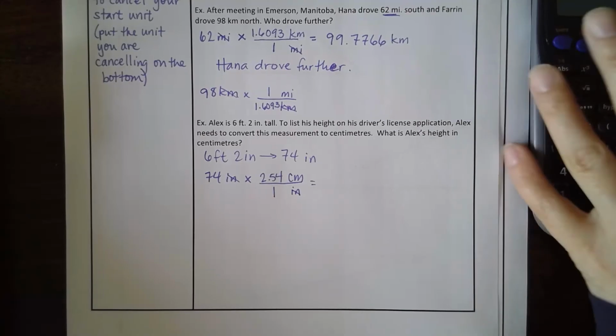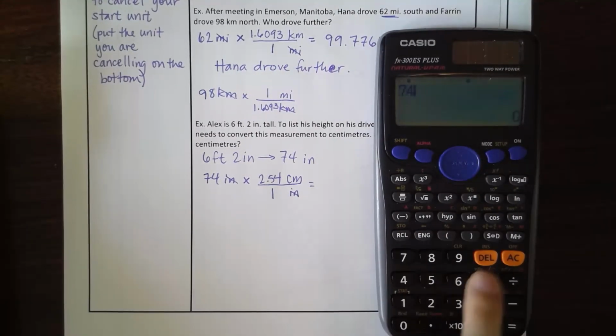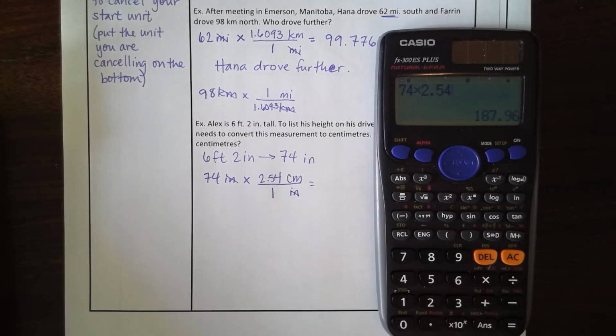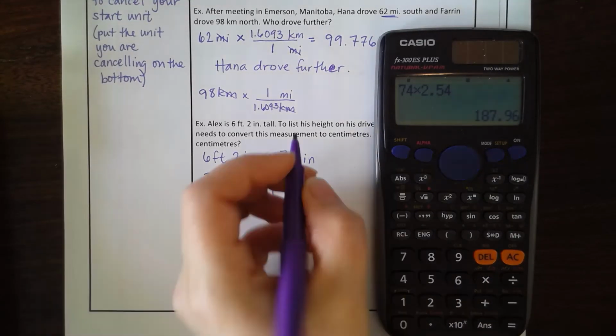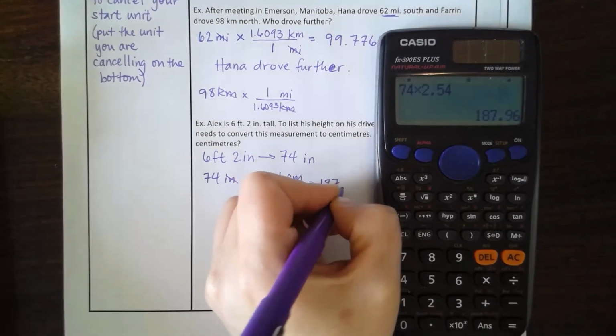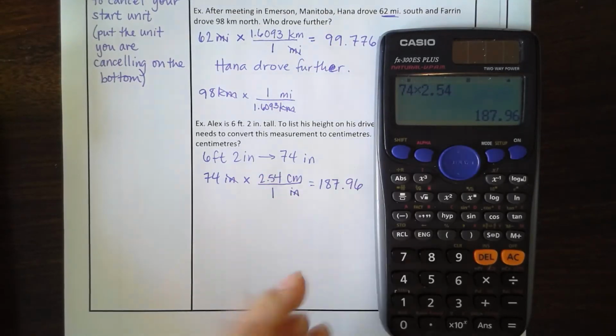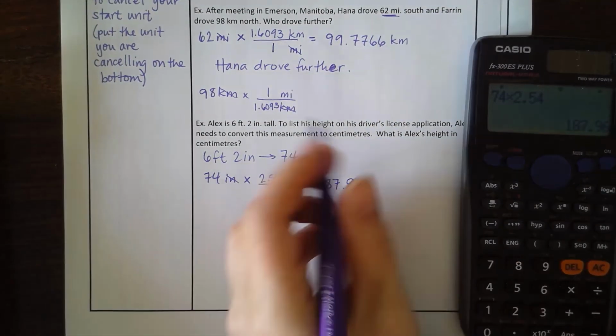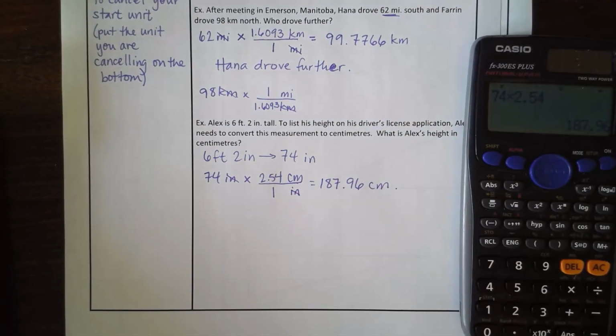And we can see that we need to multiply these two numbers together. 74 times 2.54 is 187.96, and we're left with centimeters. And that's centimeters. So Alex is 187.96 centimeters tall.